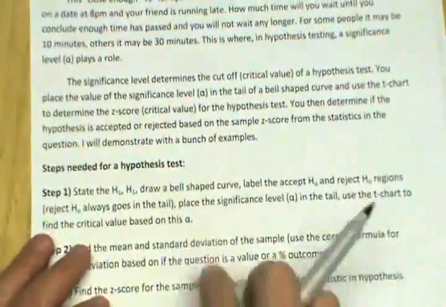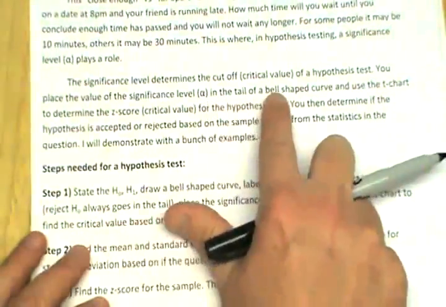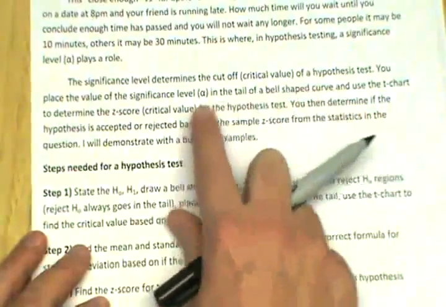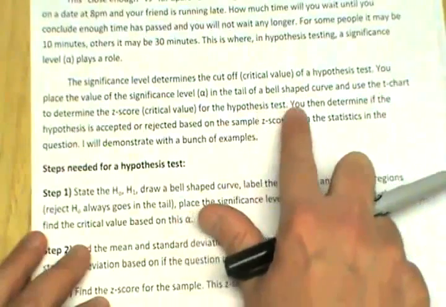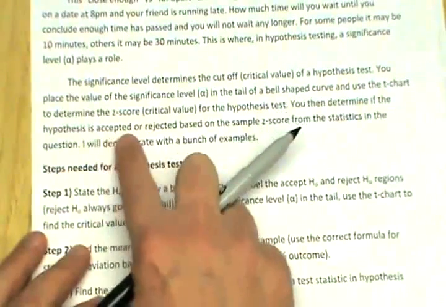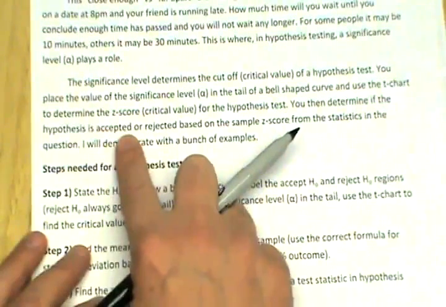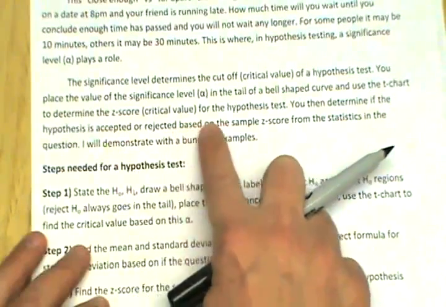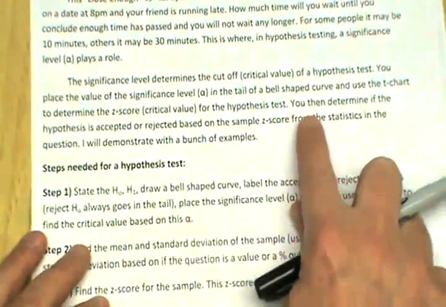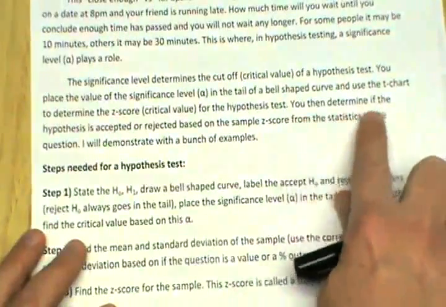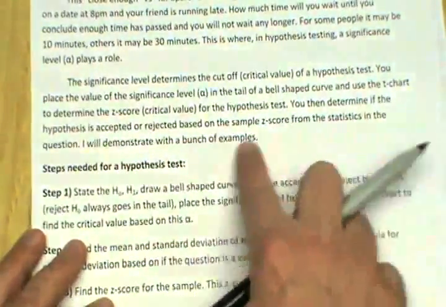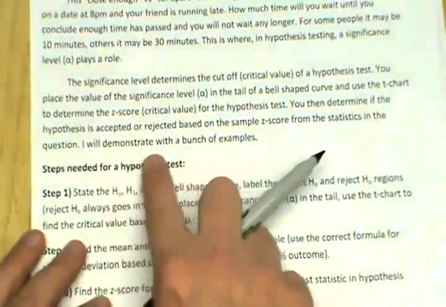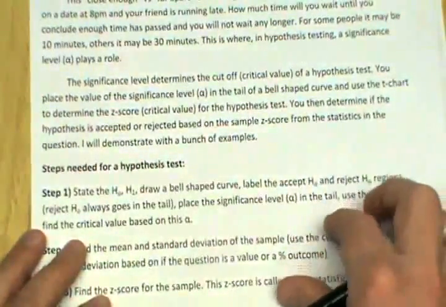The significance level determines the cutoff or critical value of a hypothesis test. You place this value of the significance level in the tail of a bell-shaped curve and use the T-chart to determine the z-score, which is called the critical value for the hypothesis test. You then determine if the hypothesis is accepted or rejected based on the sample z-score from the statistics in question. I will demonstrate with a bunch of examples. We're going to do that in just a second.